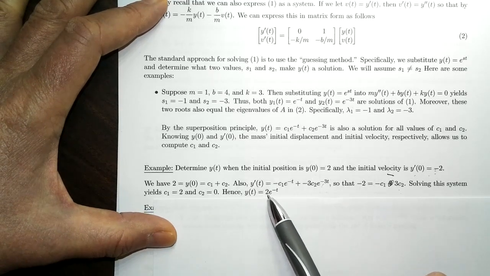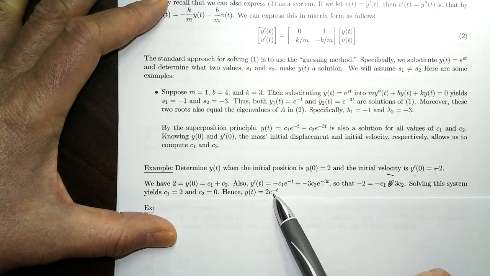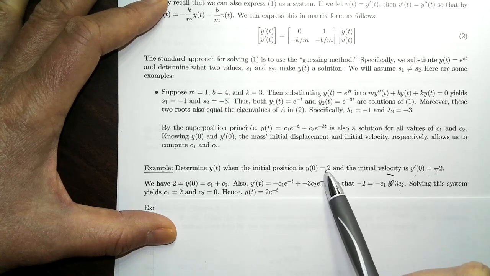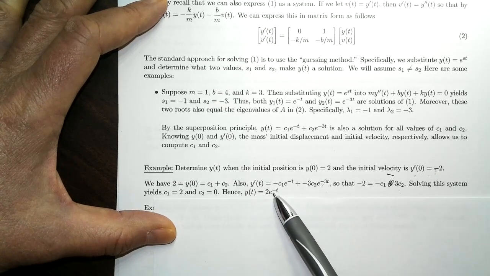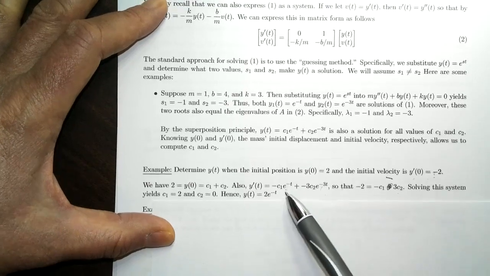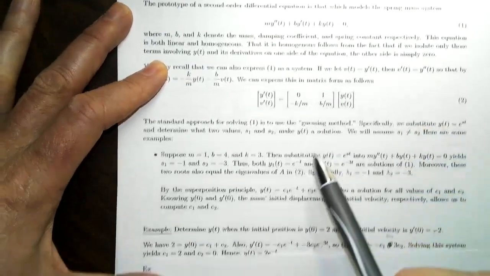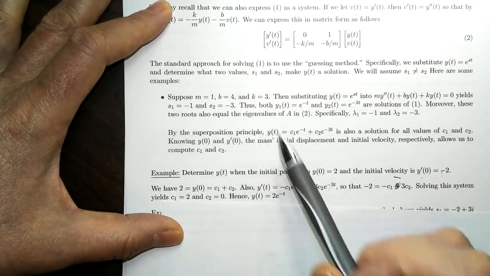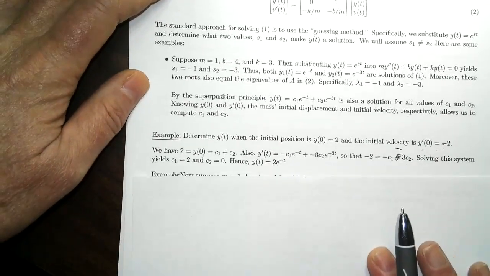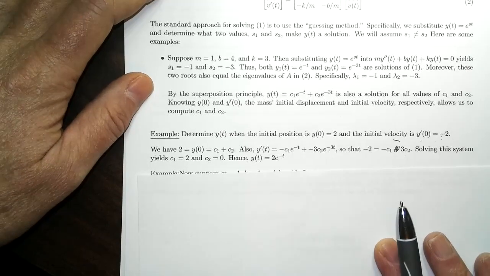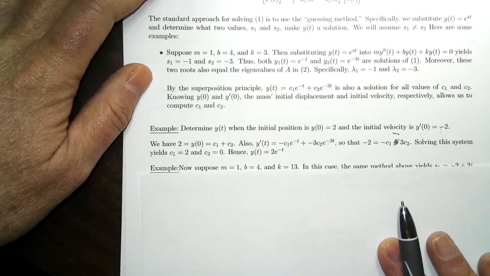Let's check that out. Okay, so if we substitute 0 into this, we get 2. If we take the derivative and substitute 0 in, we would get -2 as well. And this is also a solution of the equation when m is 1, b is 4, and k is 3. Now what happens, let's say m is 1, b is 4, and k is 13.